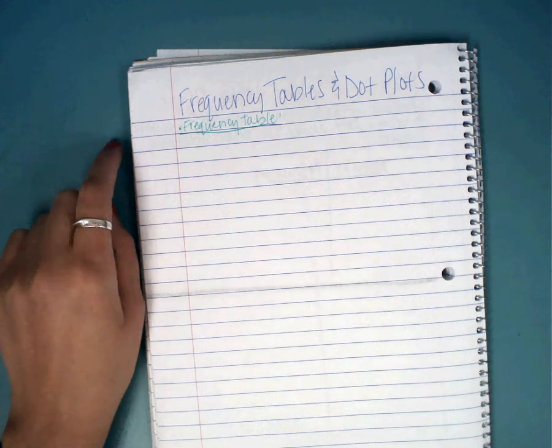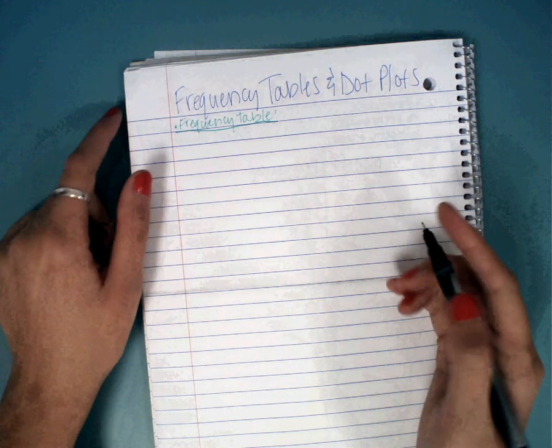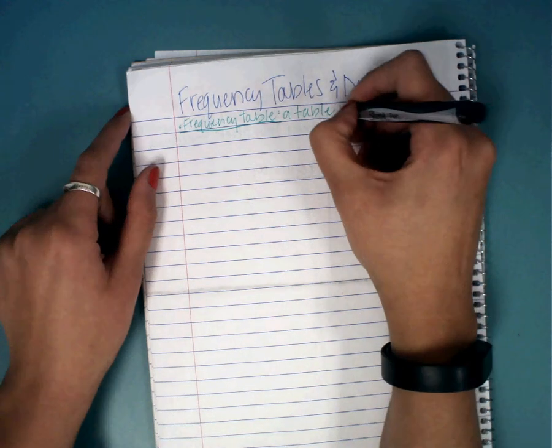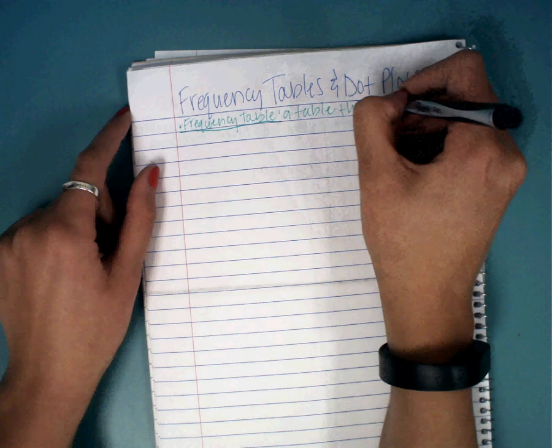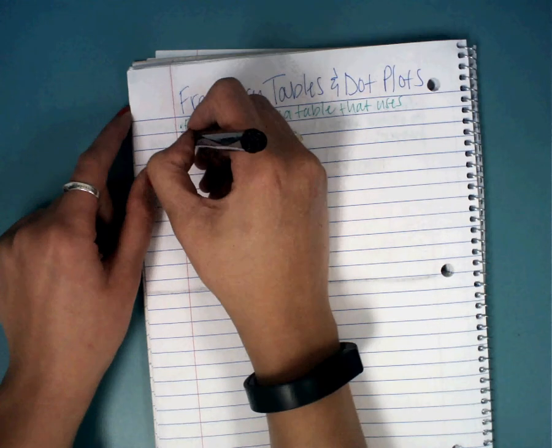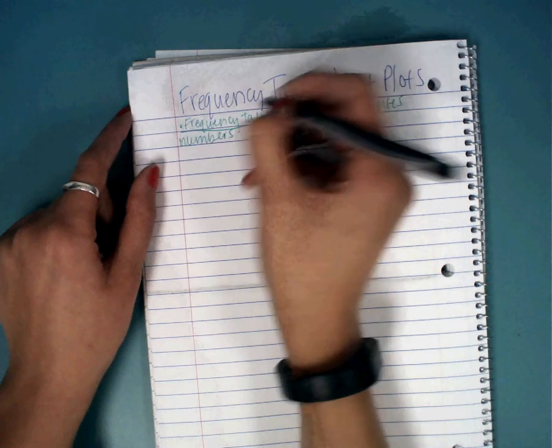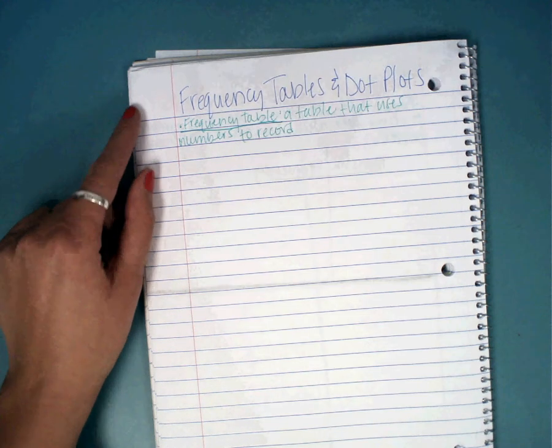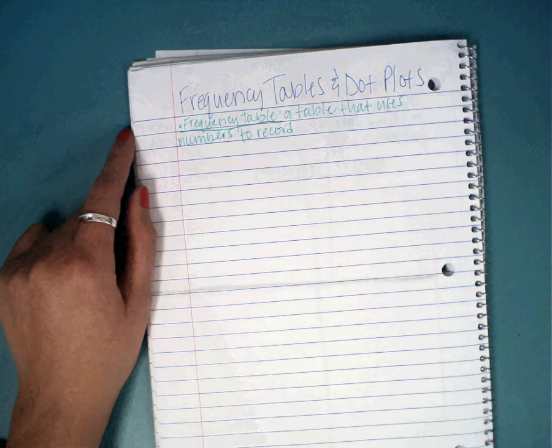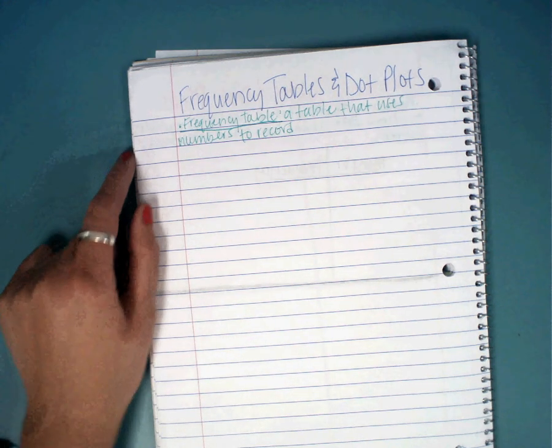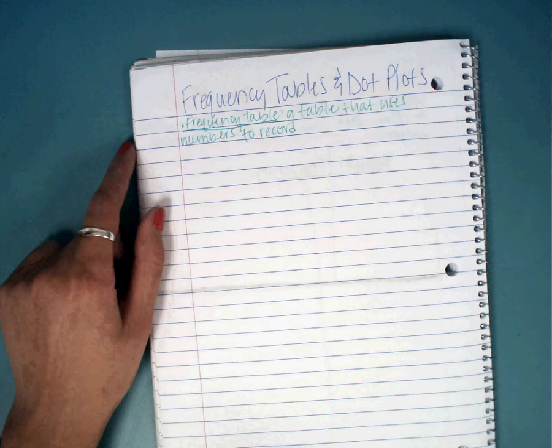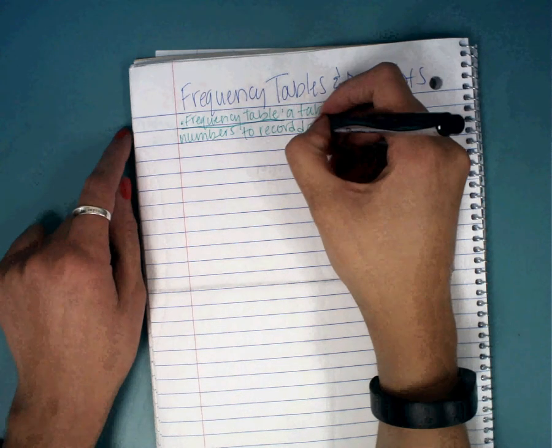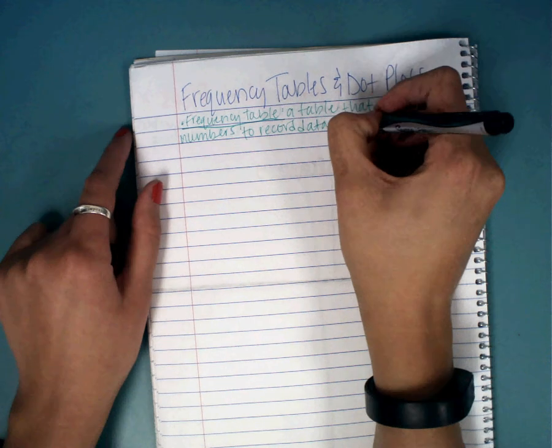So a frequency table is a table that uses numbers to record data about how often something happens.